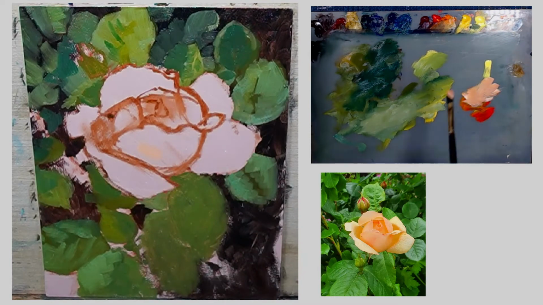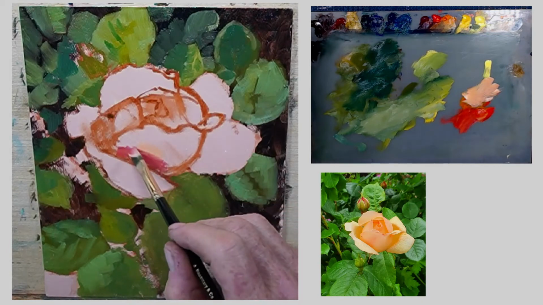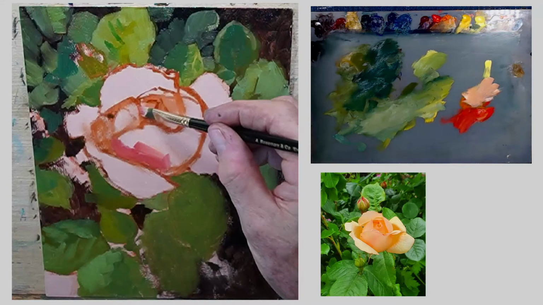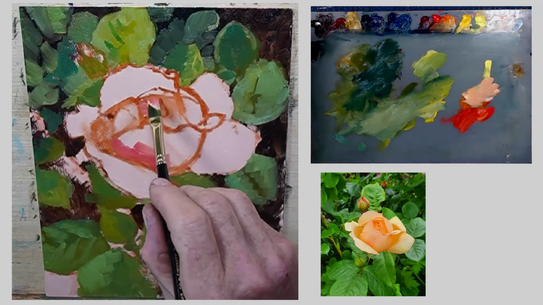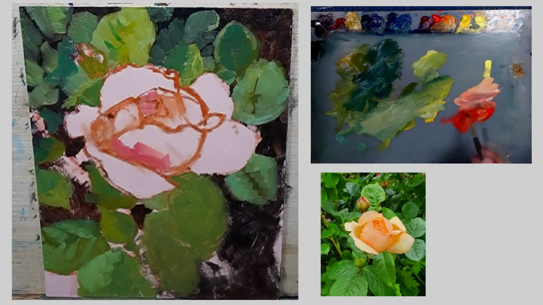But I want to come in with a little more red and orange to start with, maybe even a bit of magenta, just to knock those colours down into these areas so we can have that lovely soft colour, especially in here. Make sure that you've got that looking orangey, peachy.